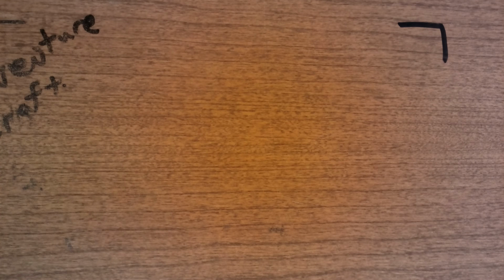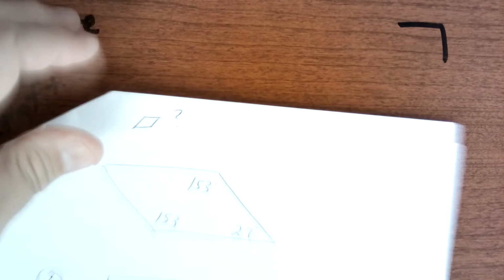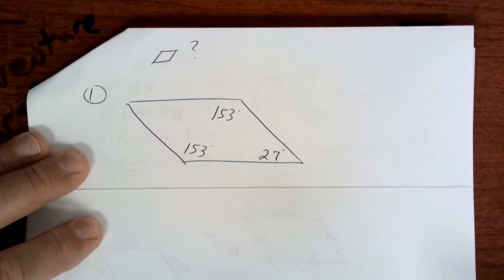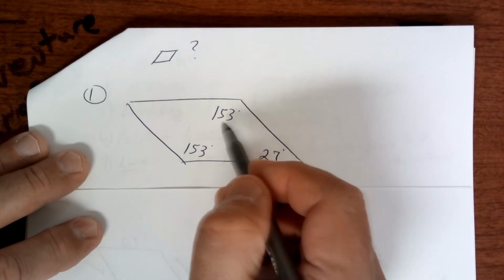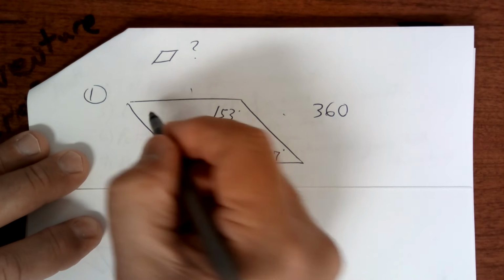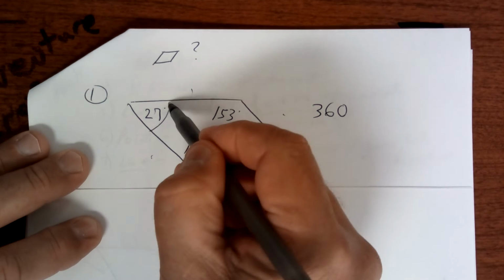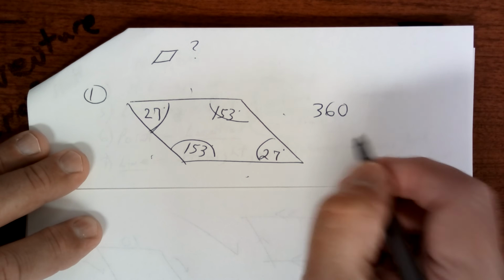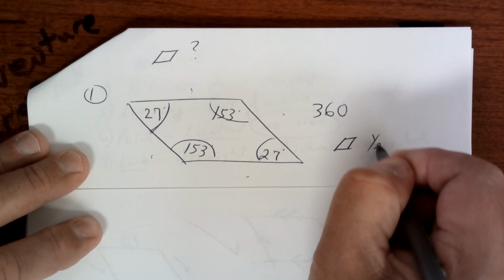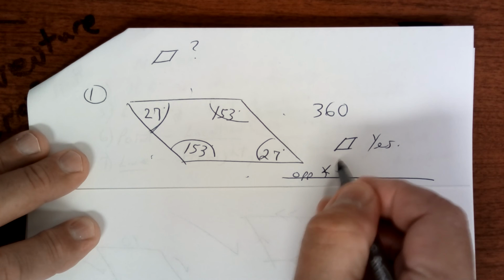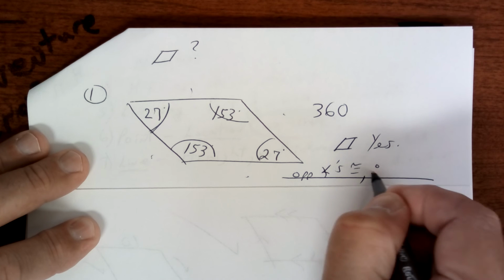Let's take a look at what we're doing today. So copy down the first diagram. And the question is, is this a parallelogram? Well, if you subtract from 360, since this has 4 sides, you get 27 here. And since this opposite angle is equal to that one, and this one is equal to this one, that is a parallelogram. So the answer is yes. And then I want you to write down why. Opposite angles congruent, therefore parallelogram.